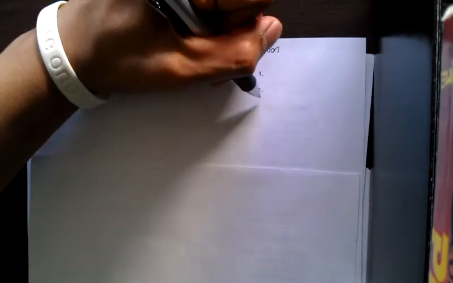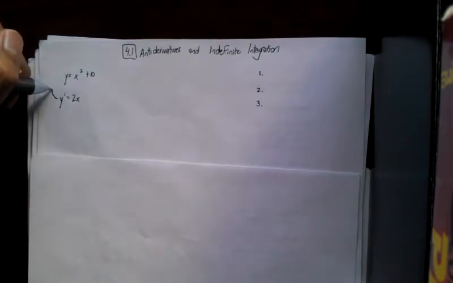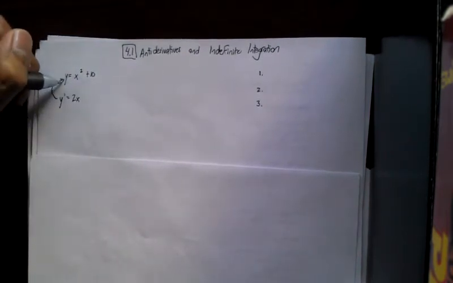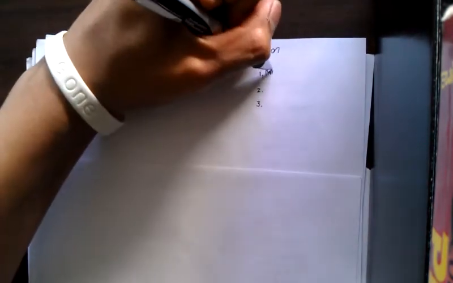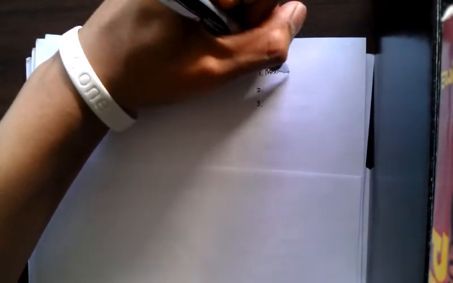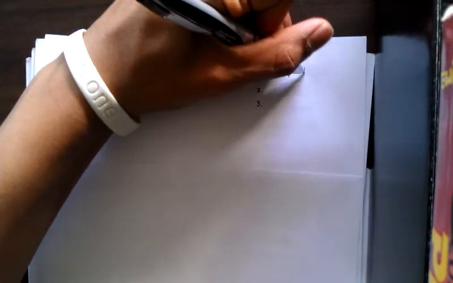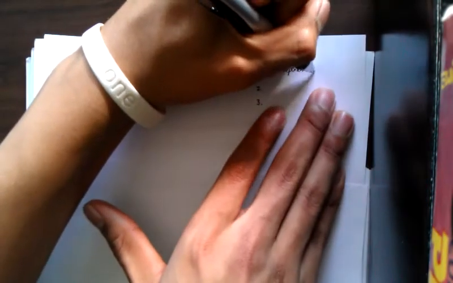Now, when you go to take the antiderivative of something, there are 3 steps involved. What you're looking to do is get from this equation back up to this equation. So the first thing you're going to do is raise the exponent by 1.